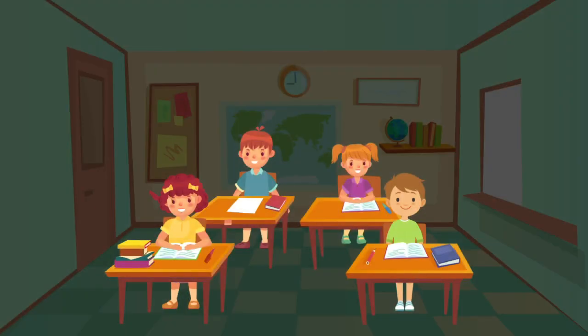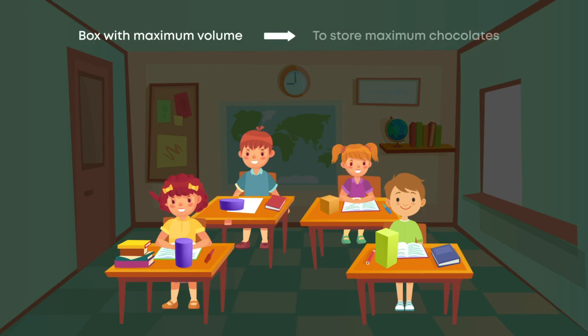Now, the teacher assigns an interesting task for the students. He selects 4 students and each of them is given a box of different shapes. The students are required to find the box that has the maximum volume and hence can store the maximum chocolates. The student who gets the box having the maximum volume needs to distribute the chocolates on the occasion of Children's Day. Ankita is given a cube-shaped box of 5 centimeters.